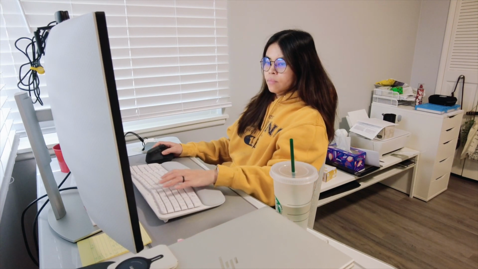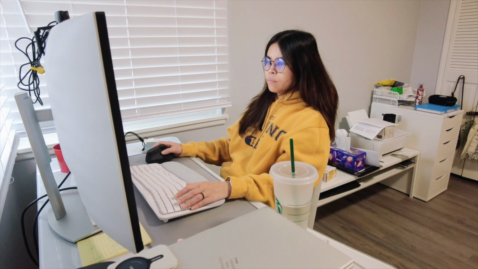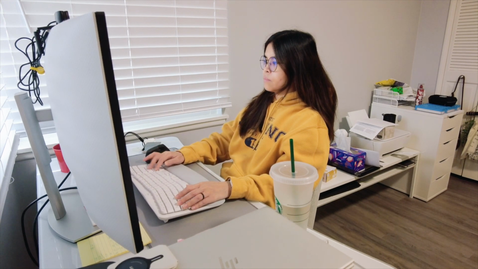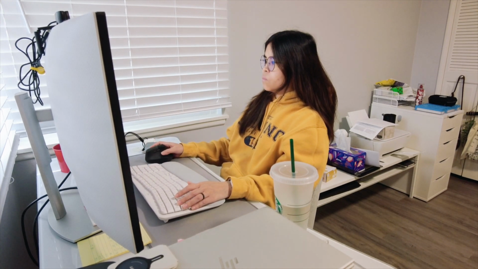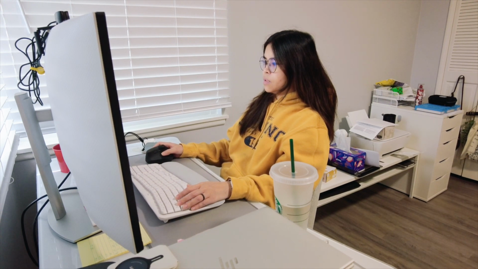Okay, this is the second encounter of this chart. Okay, same patient, same conditions, and same.